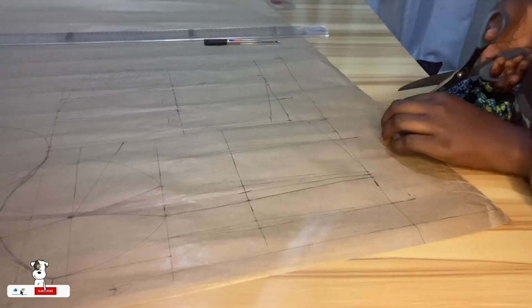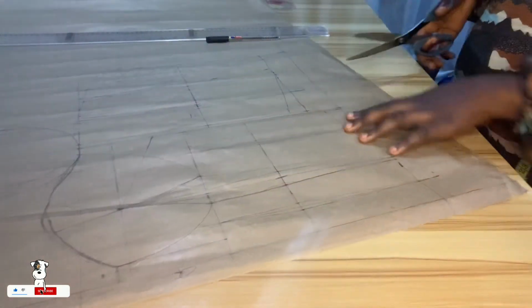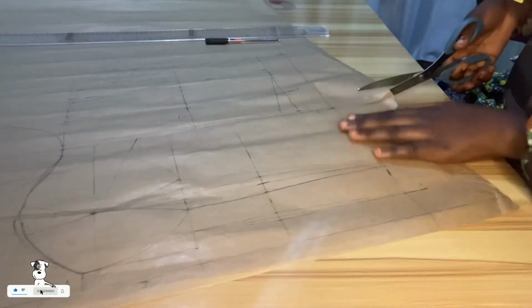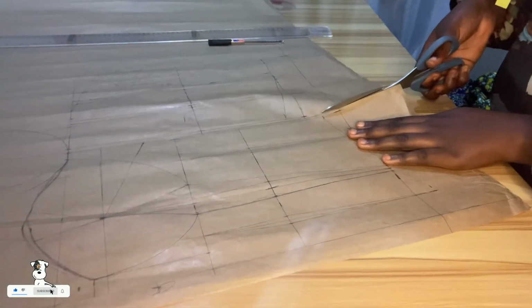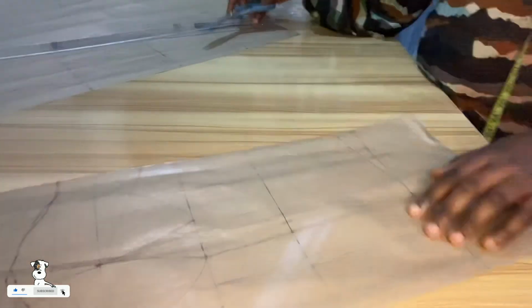So the first thing that you are going to cut out is the mid one that joins the back and the front together. So that's the one you are going to cut first to keep the back.